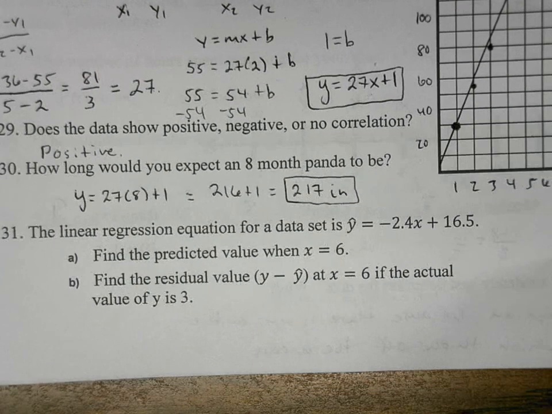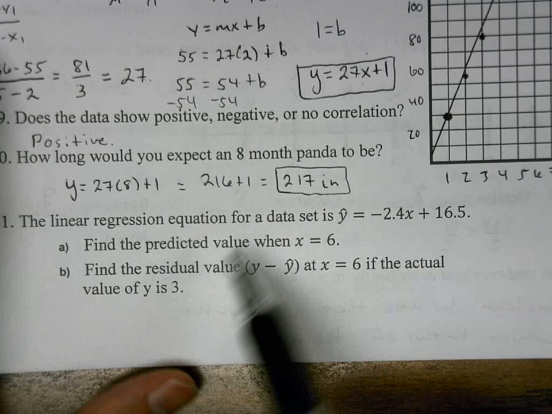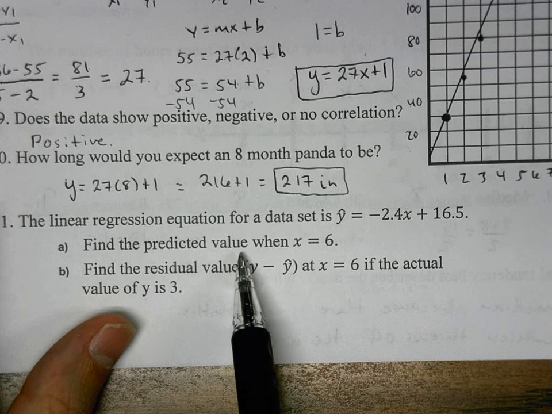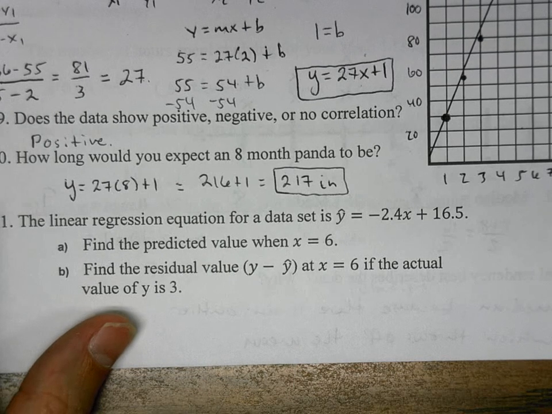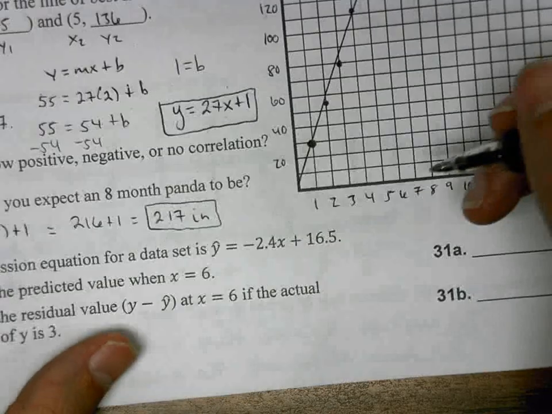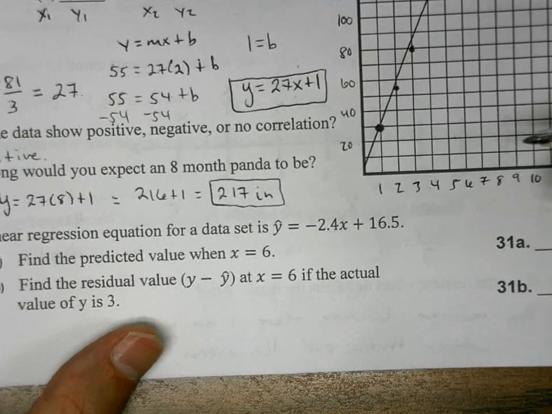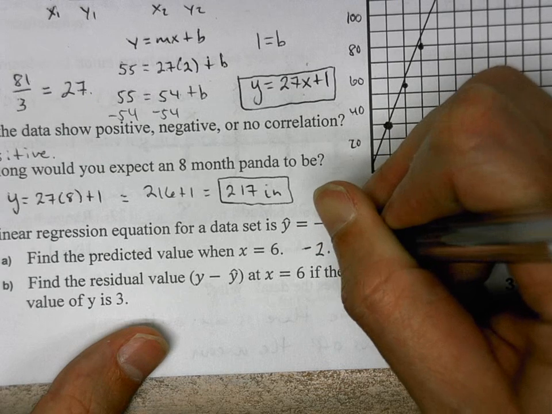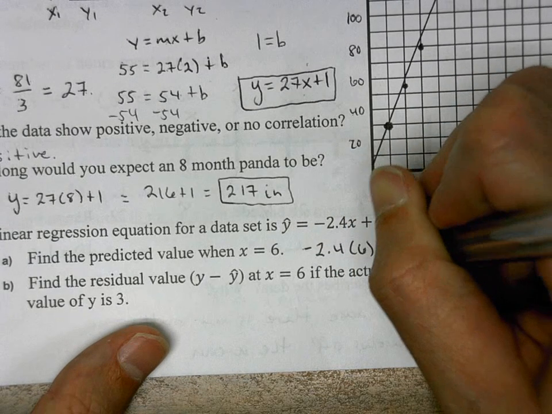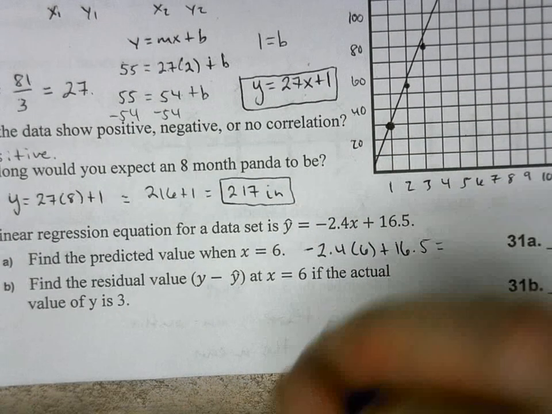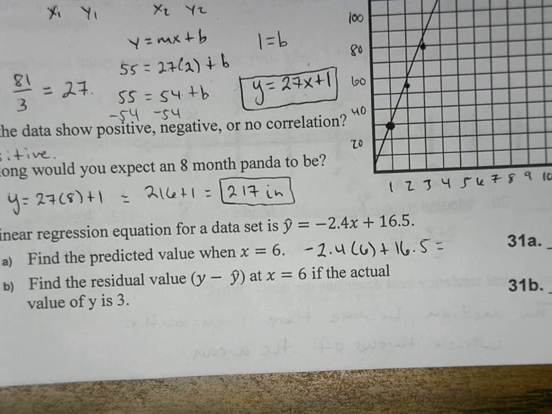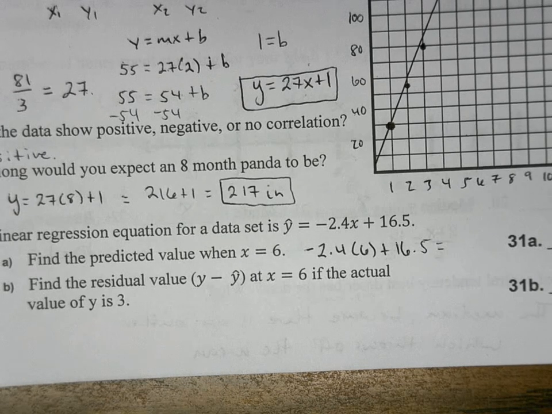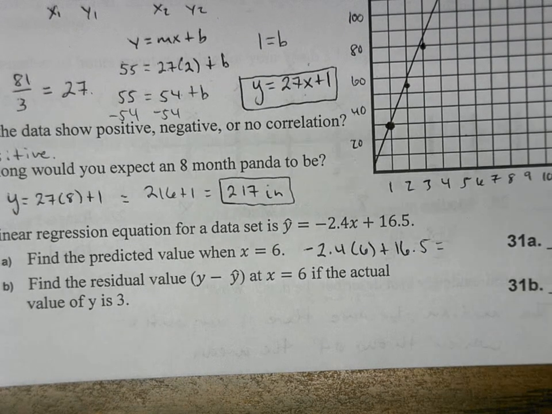Our last problem. The linear regression equation is this. So this says find the predicted value when x equals 6. So all you got to do is plug the number in for x. Negative 2.4 times 6 plus 16.5. Negative 2.4 times 6 plus 16.5. I get an answer of 2.1.